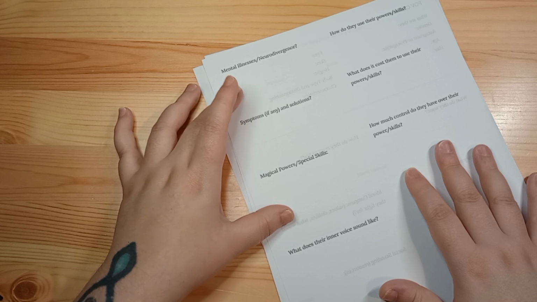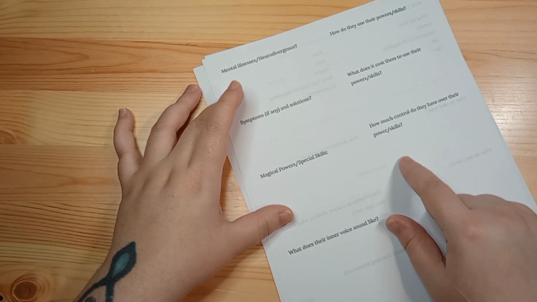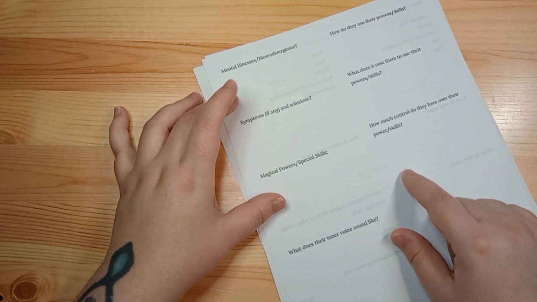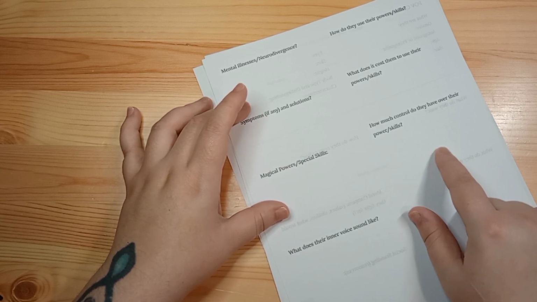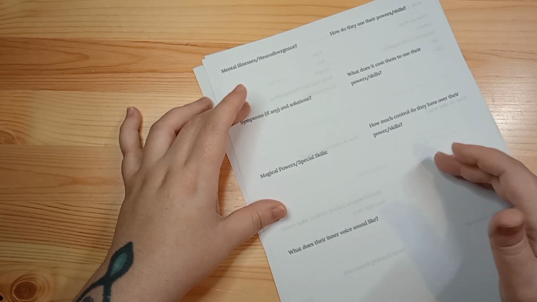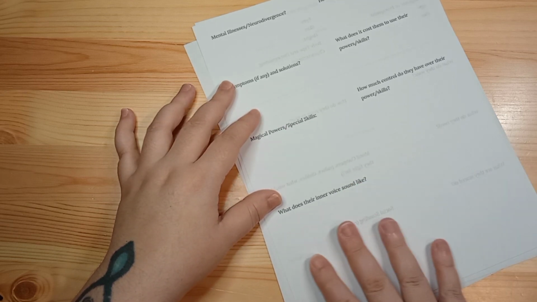They're going to have a very different level of control over themselves and their powers and their skills than, say, somebody who was traumatized last week and who's still having daily panic attacks and who's struggling. They're not going to have any control over these powers and skills because they're not going to have any control over themselves. And then what does their inner voice sound like?